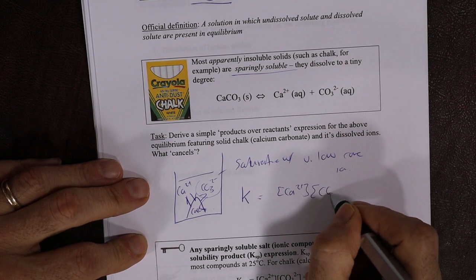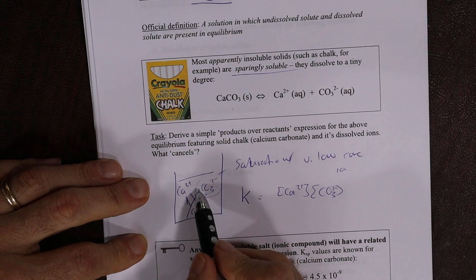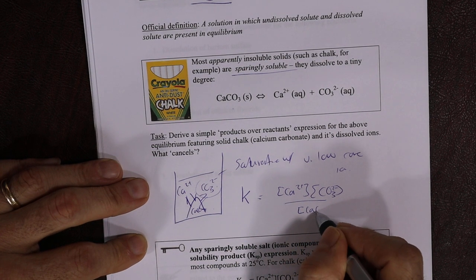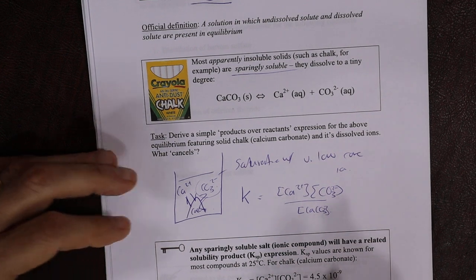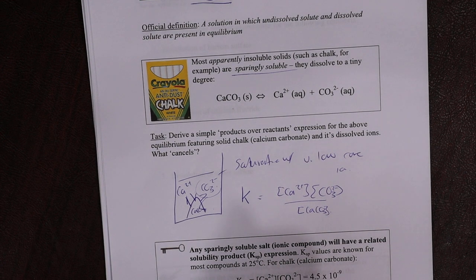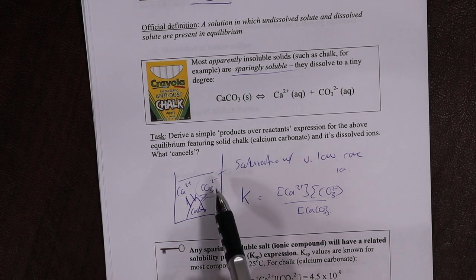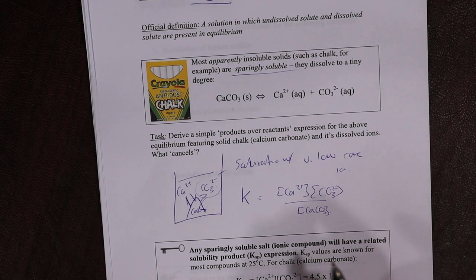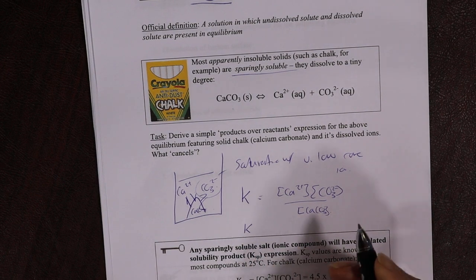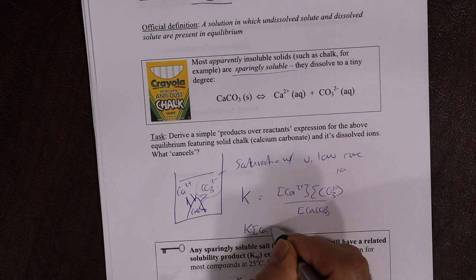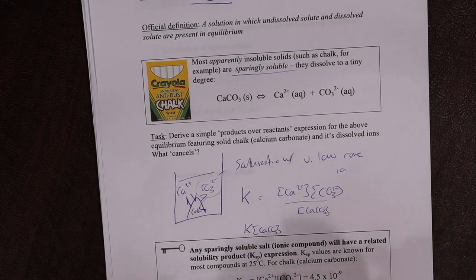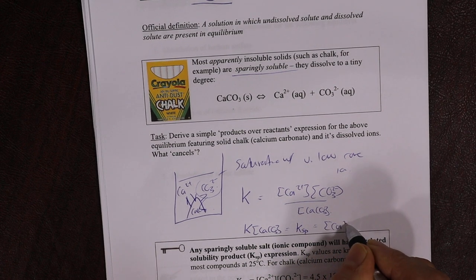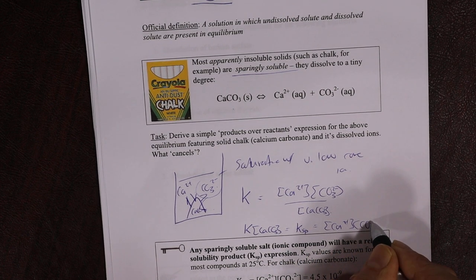calcium, carbonate. That's my 2 ions in solution. If I'm doing this technically in terms of formulas and things, divided by the calcium carbonate. Now, if you remember from the good old days when we did heterogeneous equilibrium, these guys have measurable concentrations. And this is a solid, it does not, right? So we can say, hey, K times calcium carbonate concentration equals a new constant, which we call the solubility product, which equals [Ca2+][CO3 2-].